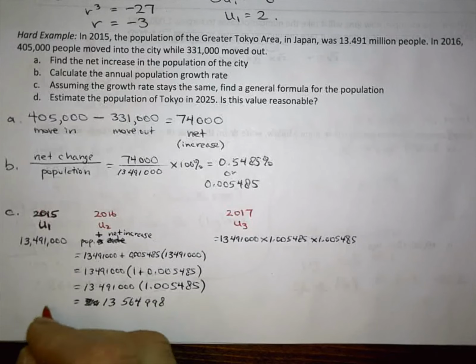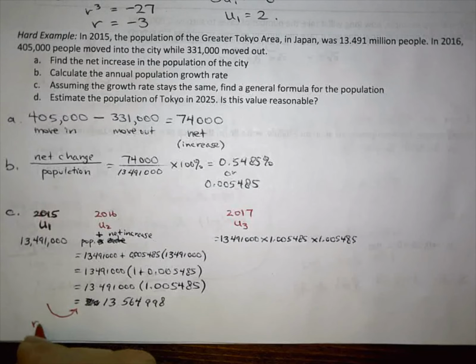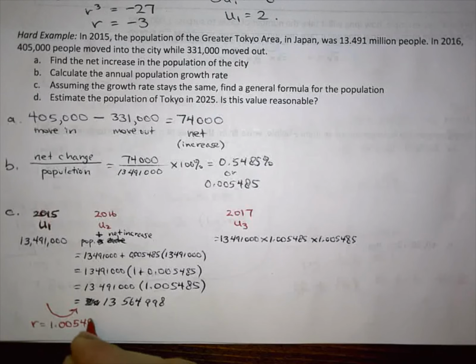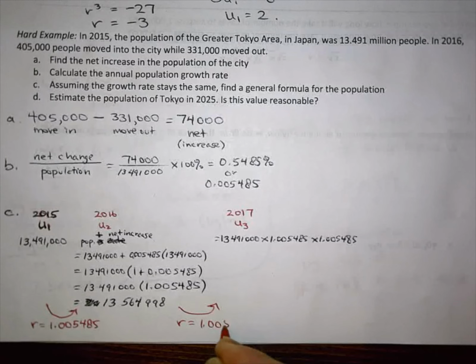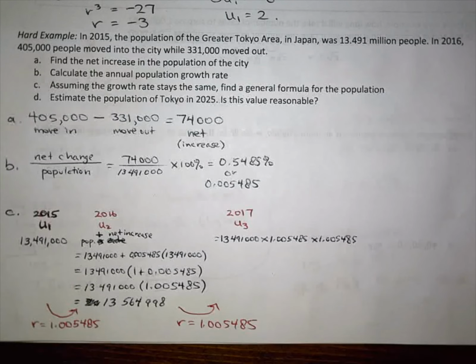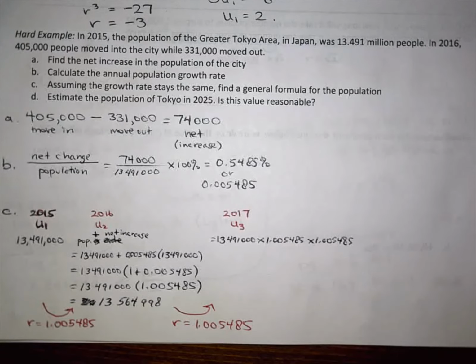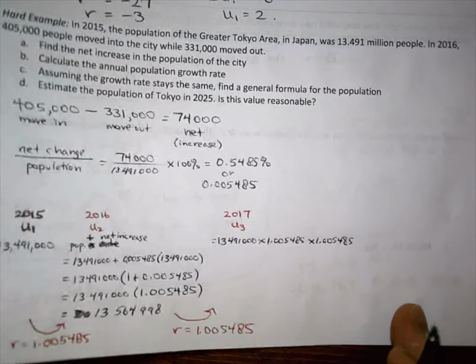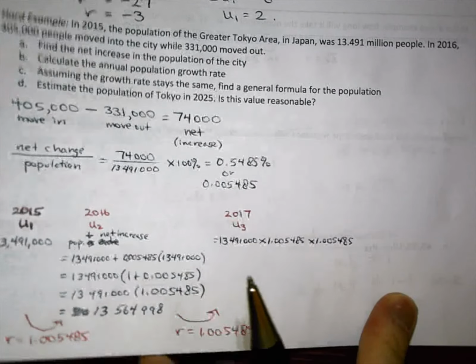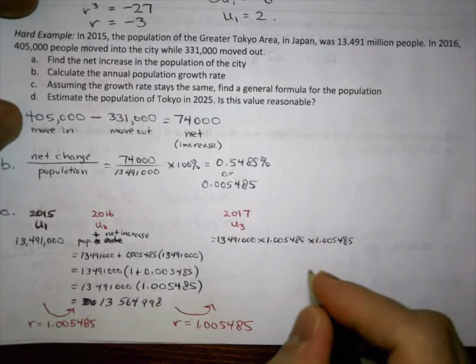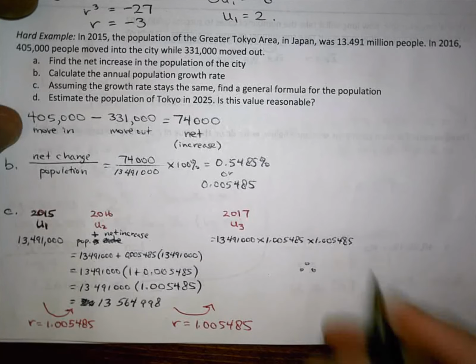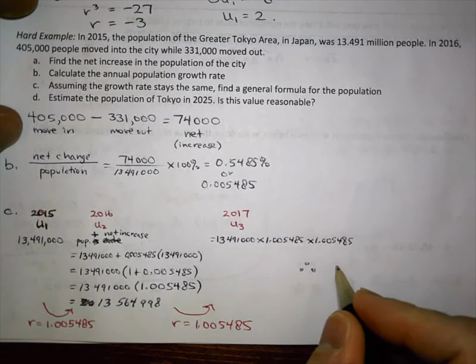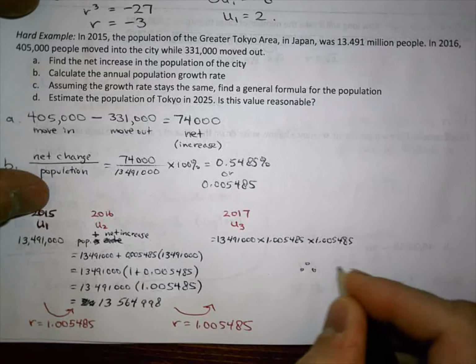So each time I do this, I'm multiplying by a common ratio of 1.005485. R is equal to 1.005485. So therefore, if this is a geometric sequence, I can use my formula. My starting term, so what would I say?